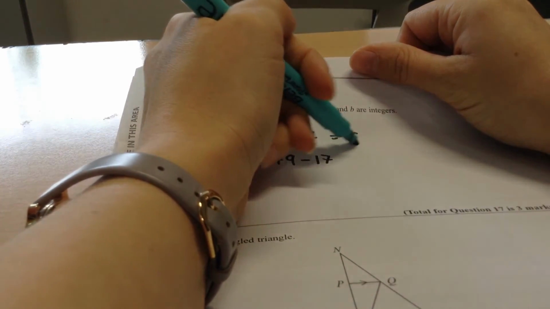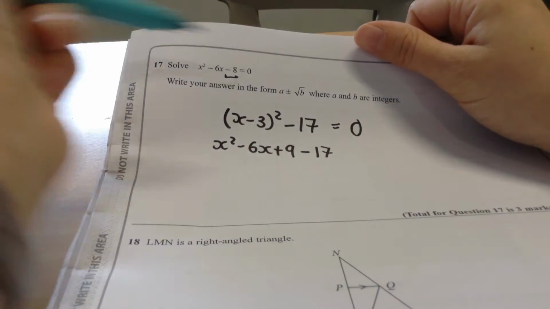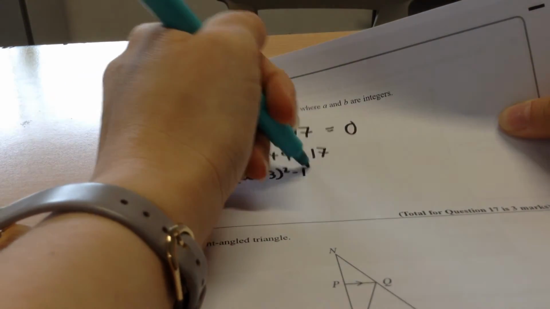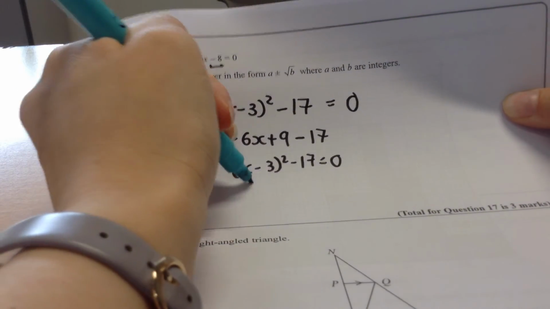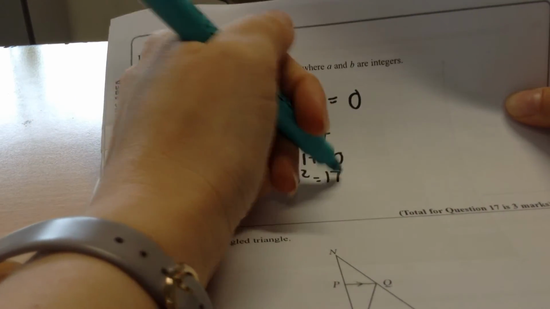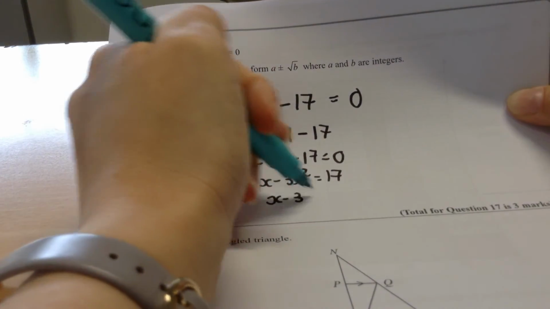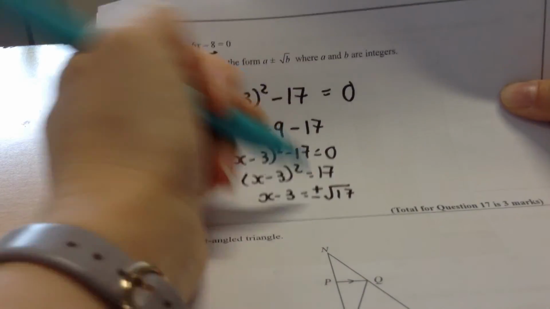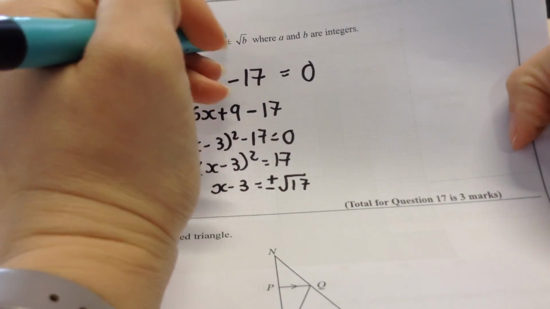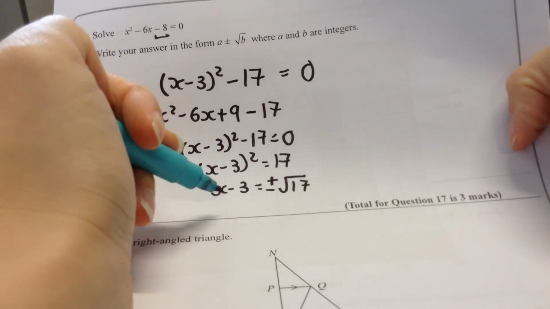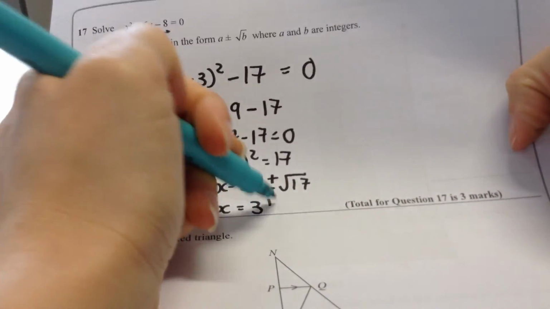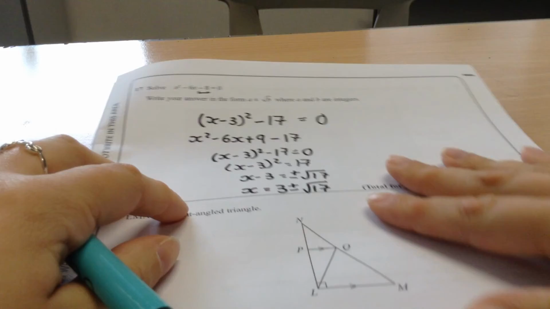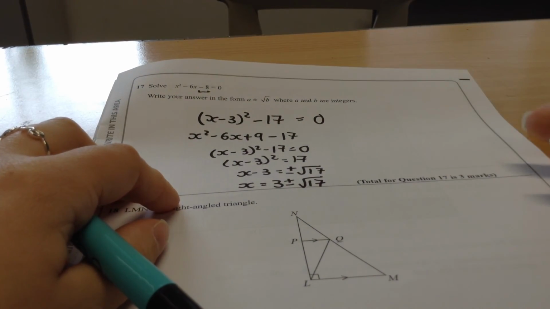And that needs to equal 0, because that's what we're trying to solve. This is now in the way. I wish I hadn't written it there. Oh well, let's just write this out again. I'm going to add 17 to both sides. I'm going to square root both sides. And I am definitely not going to forget to put plus or minus. I mean, the clue is in the question. It even says it there. And then I'm going to add 3 to both sides. And that's the answer.